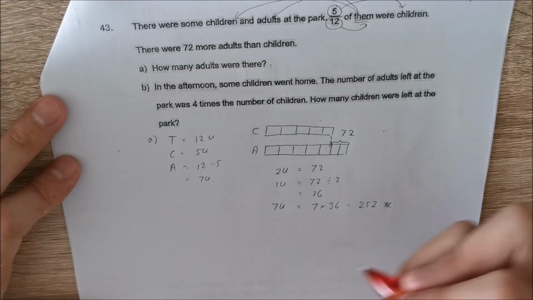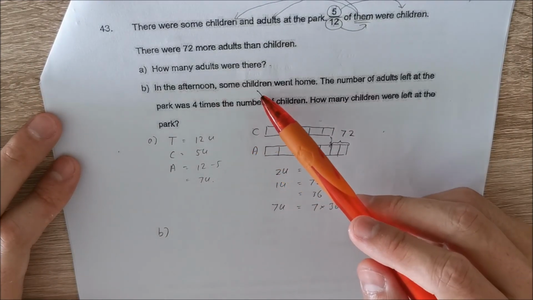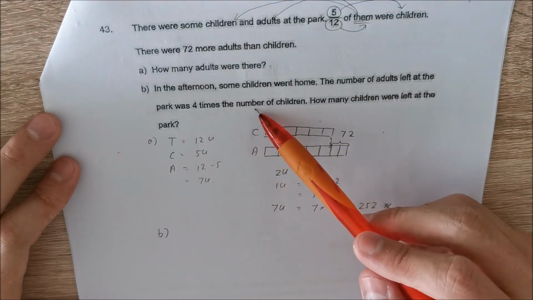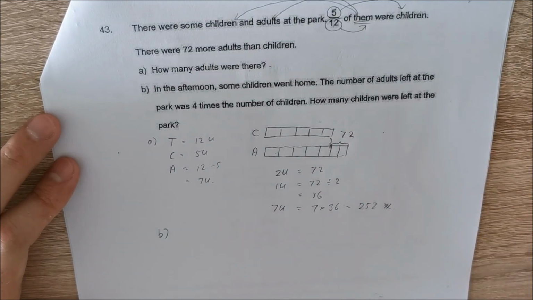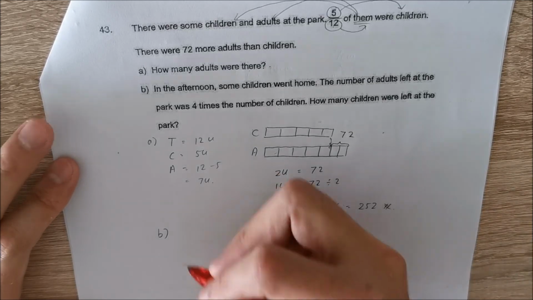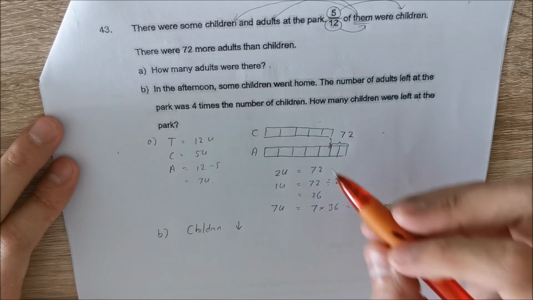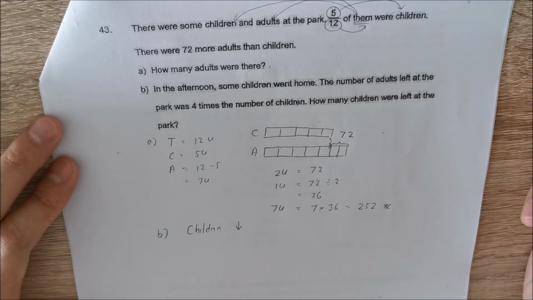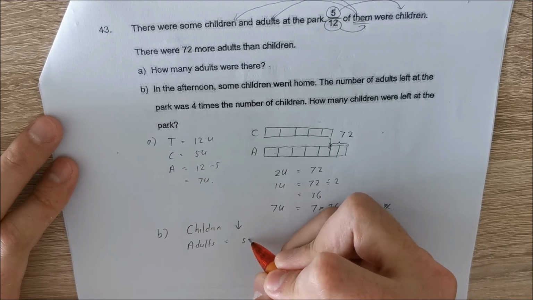Now we are ready to move on to part B. Okay, so in the afternoon, some children went home. Okay, so the number of adults left was 4 times the number of children. So how many children were left at the park? So guys, then you must ask yourself, the children will be fewer. It will decrease because the children went home. But did any adult go home? No, right? So the adult is still the same.